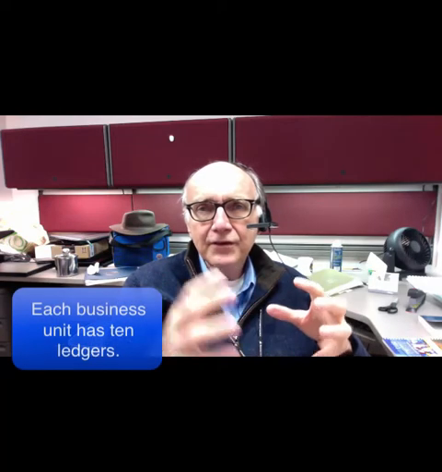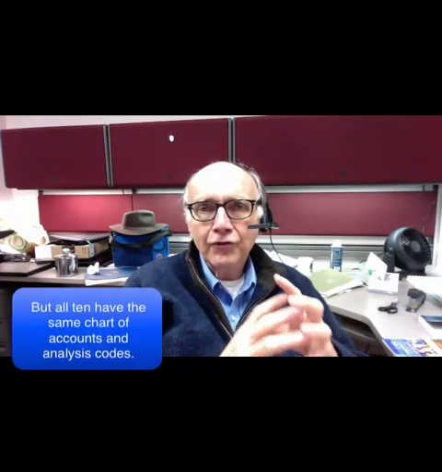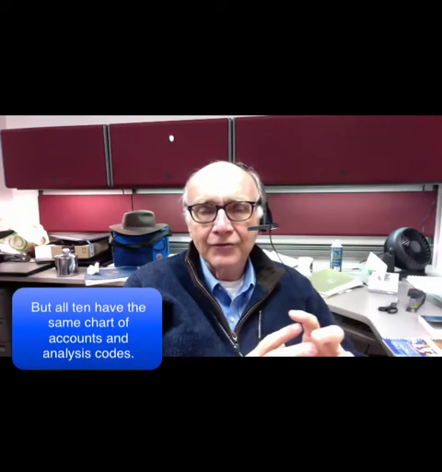In SunPlus, we have 10 ledgers. A ledger is a pot of information, and the cool thing about a ledger is that each of the 10 ledgers all have the exact same chart of accounts and all the same analysis dimensions and analysis codes. So they're parallel worlds, exactly the same. A business unit has a whole different chart of accounts, whole different setup, but a ledger has the same setup in each of the 10 places.